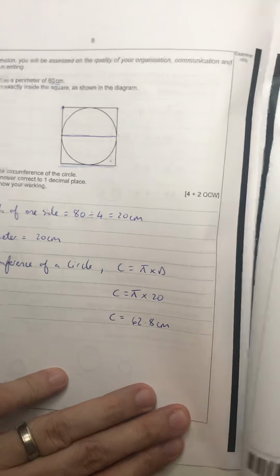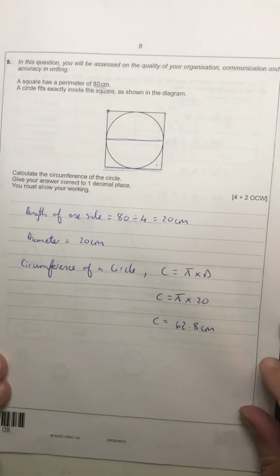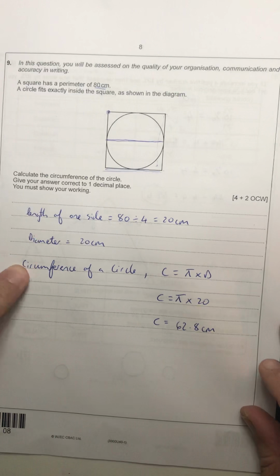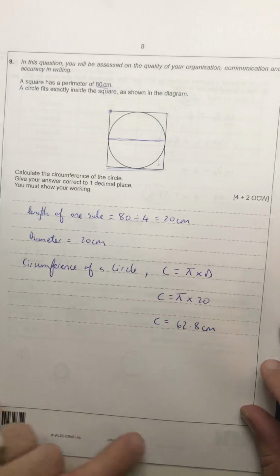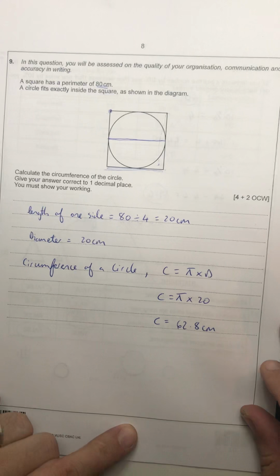Okay, so because it's a quality of written communication question, you need to make sure you've got an explanation for each part of your calculation. You need all your workings out, you need your answers, and you need all the units, and all your spelling needs to be correct.